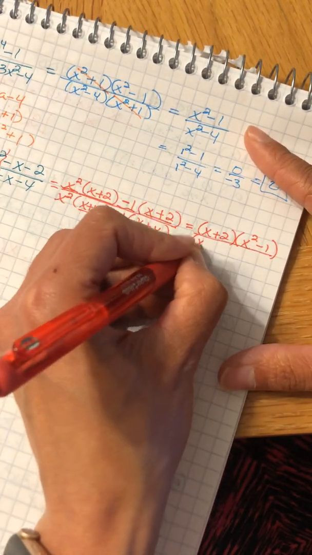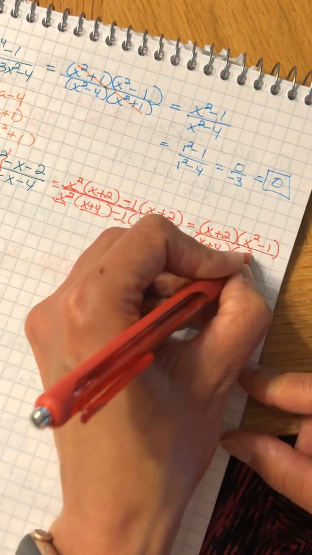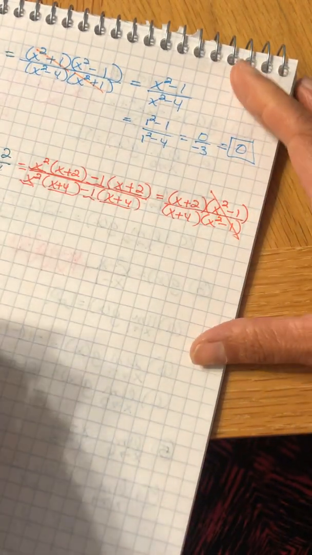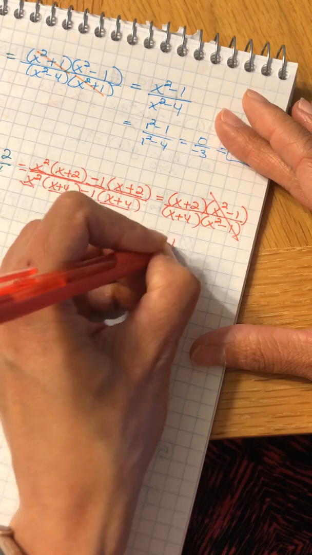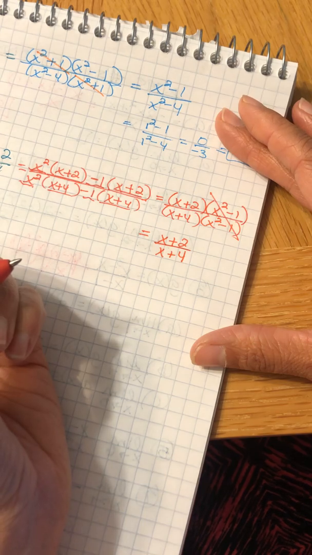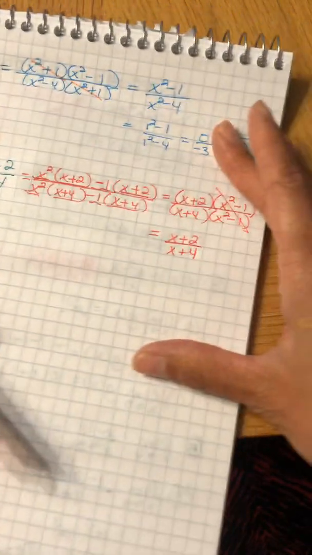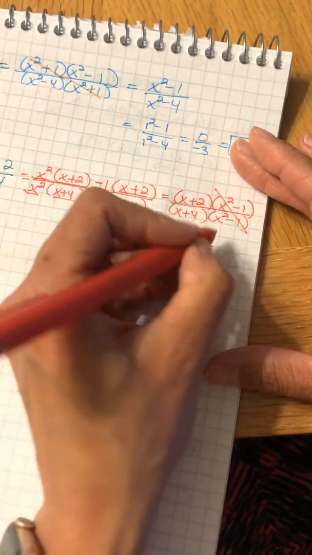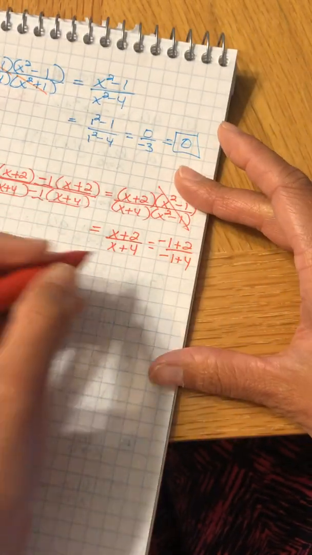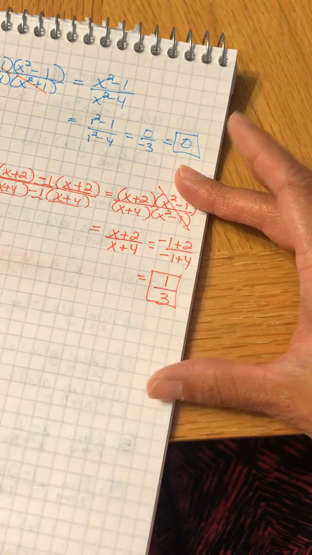So one of the factors is x plus 4. The leftovers is an x squared and a minus 1, so x squared minus 1. And you know what? Because those are going to cancel, I don't need to factor that any further. They canceled. Woohoo! So all I have left is x plus 2 over x plus 4. Okay? All right, so when I plug in what am I supposed to plug in? Negative 1, what's going to happen? So negative 1 plus 2 over negative 1 plus 4. Well, negative 1 plus 2 is 1. Negative 1 plus 4 is 3. So the limit is 1/3.